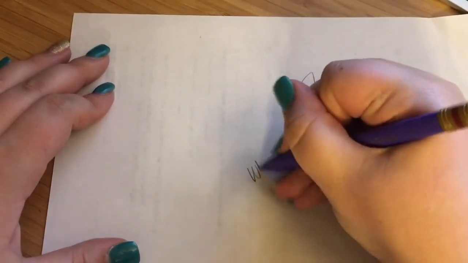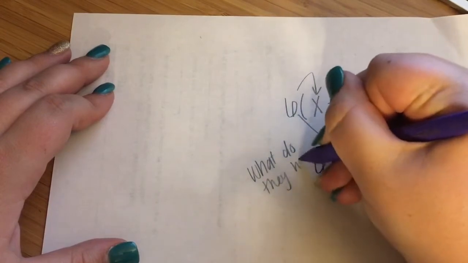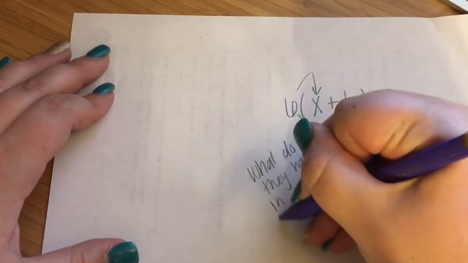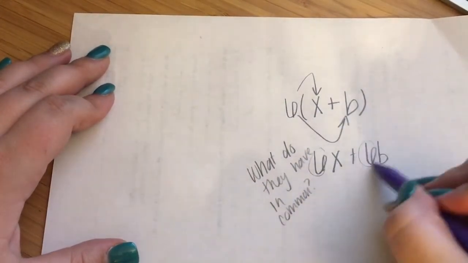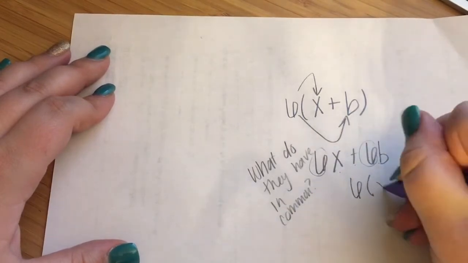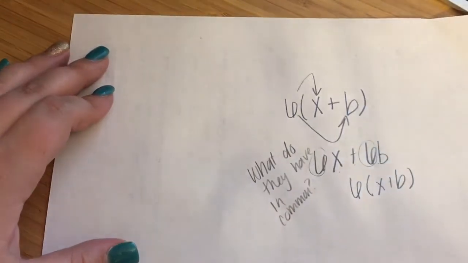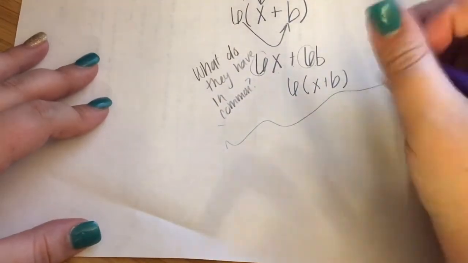So I look for their common factor. So what do they have in common? They have this 6 in common. So I've distributed, and now I'm going to take it away. And I know that's probably not the perfect mathematical term for it, but in my mind, that's what I call it. So I go from 6x plus 6b to 6 multiplied by x and b, x added to b. So it's the same thing that I started with.